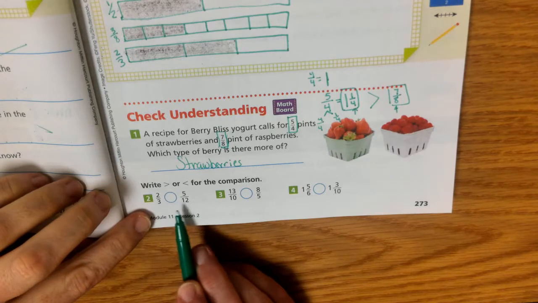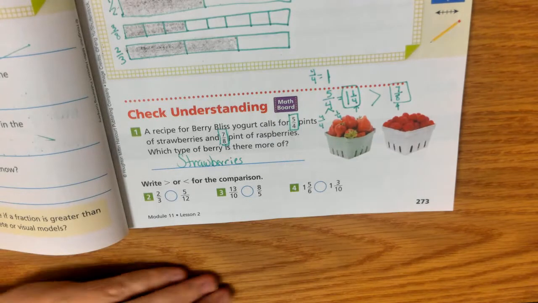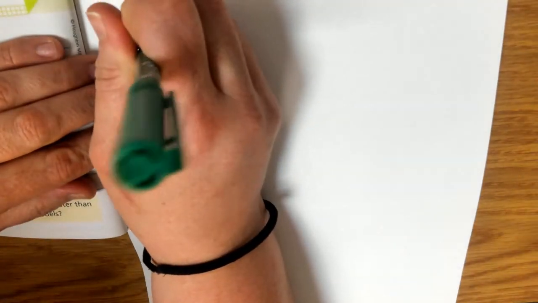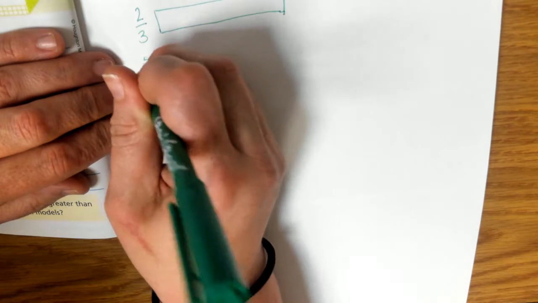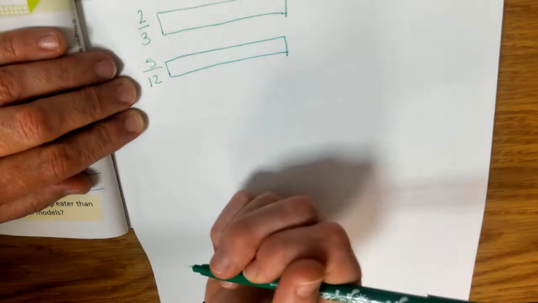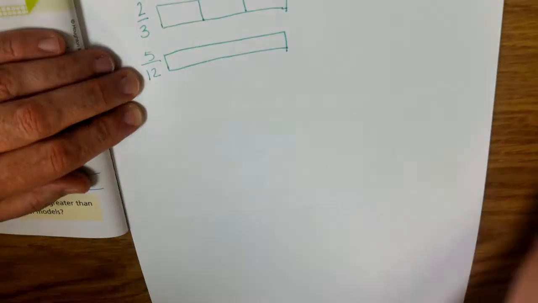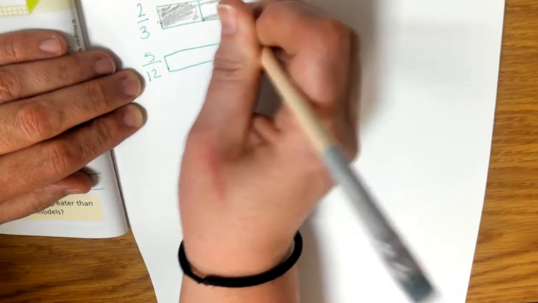So if I have 2/3 compared to 5/12, they don't really give us a lot of space to write this. So we have 2/3 and 5/12. I'm not going to compare them to 1/2. I'm just going to compare them to each other. 2/3, 5/12. So I got to make sure my rectangles are the same length. Okay. 2/3. I'm going to break this up into 3 pieces. And I'm going to shade in 2 of them.